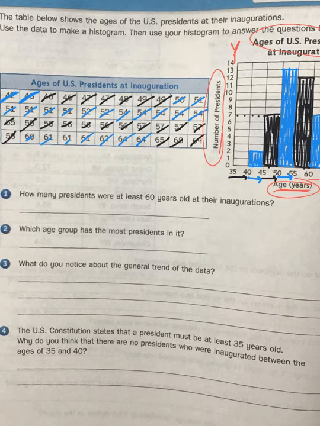How many presidents were at least 60 years old at their inaugurations? So that means I'm going to come here to our 60, and I'm going to draw a line here just to show you that it's not just 1, 2, 3, 4, 5, 6, 7, but these folks here, 8, 9, 10, were also greater than 60. They were actually greater than 65.